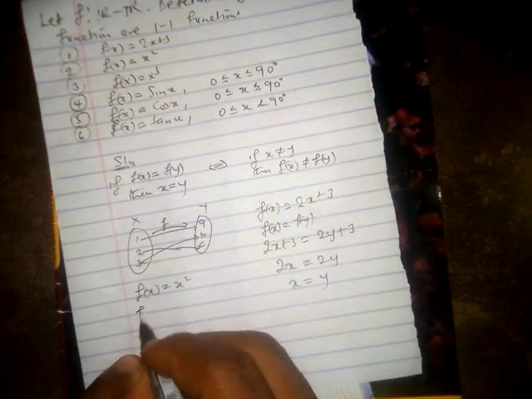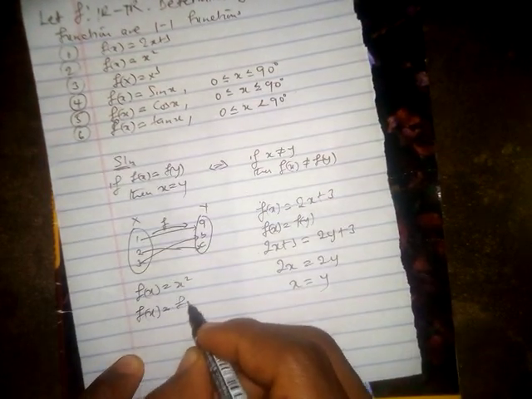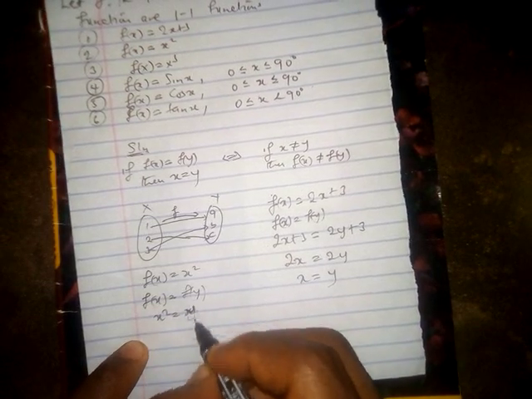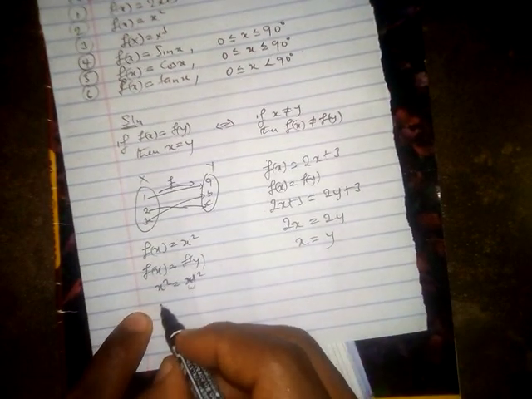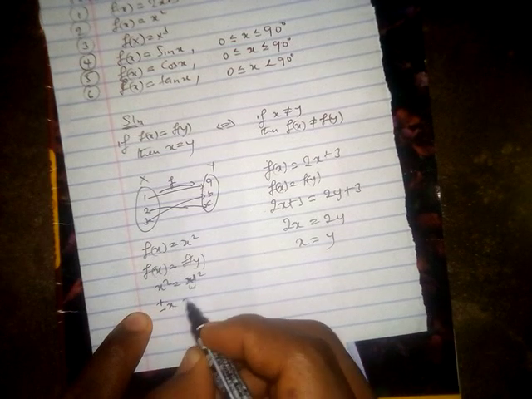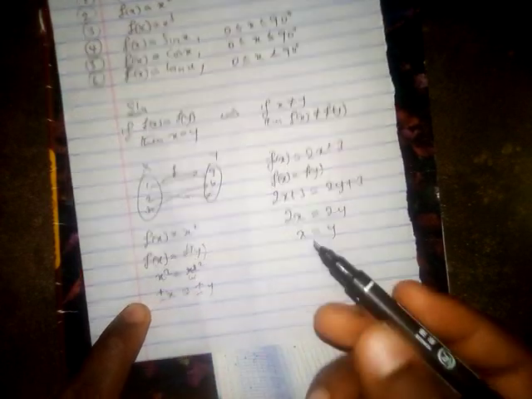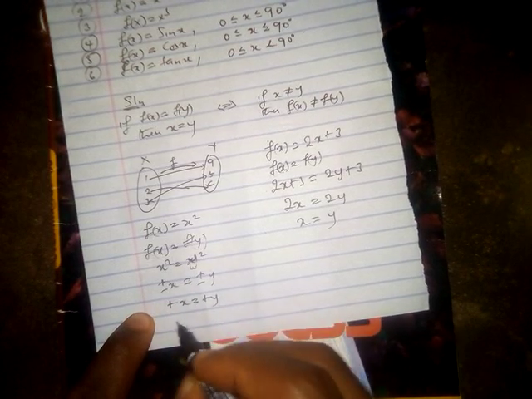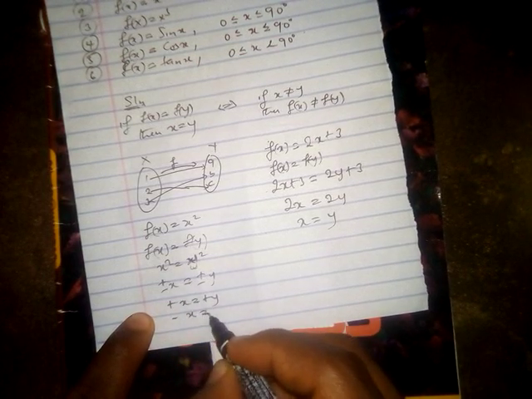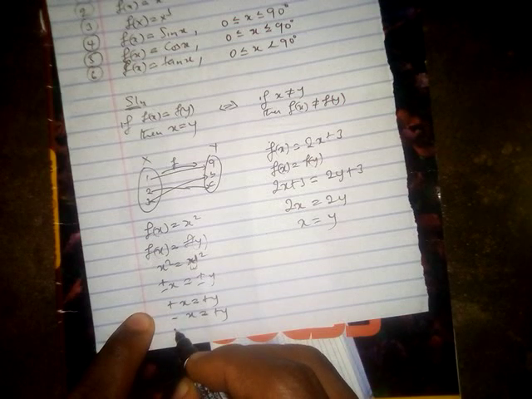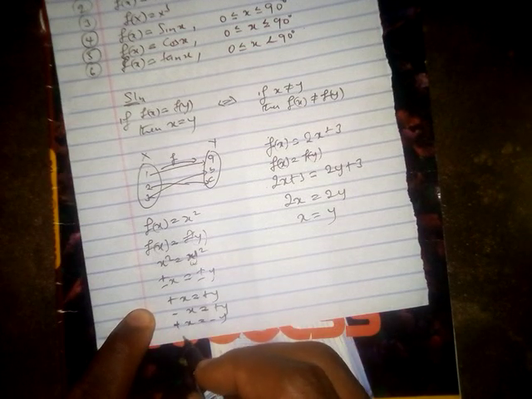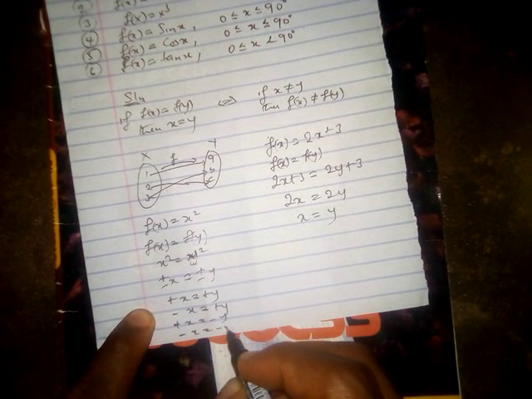Now the next one, f of x equal to x squared. From our definition, f of x is equal to f of y. So this is x squared is equal to y squared. Taking roots of both sides, we have plus or minus x is equal to plus or minus y. Now we have four cases. We have plus x is equal to plus y, minus x is equal to plus y, plus x is equal to minus y, and minus x is equal to minus y.